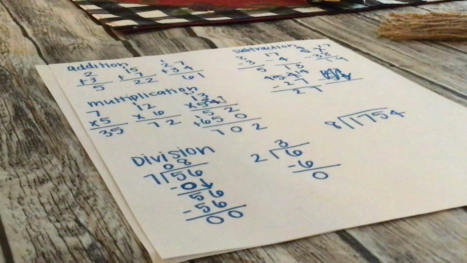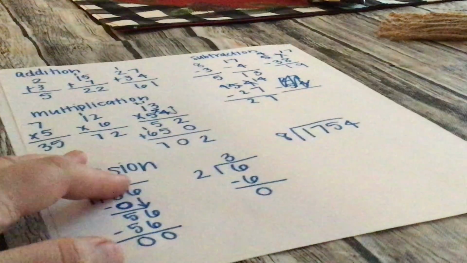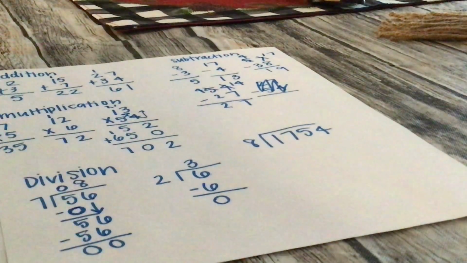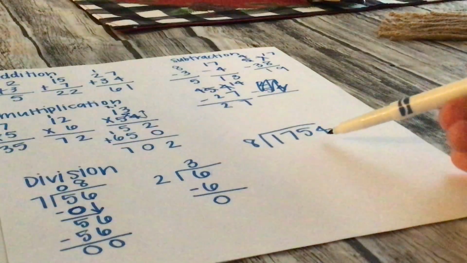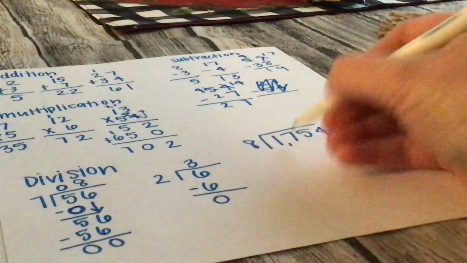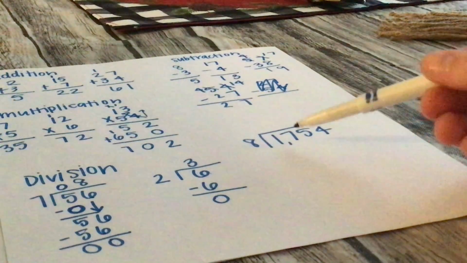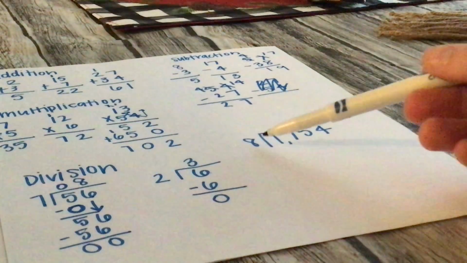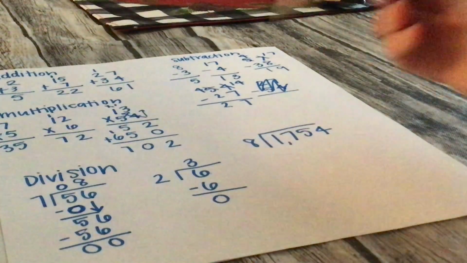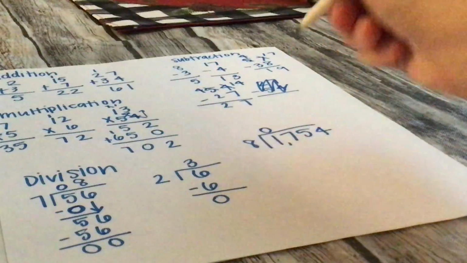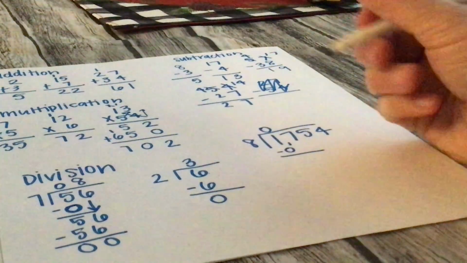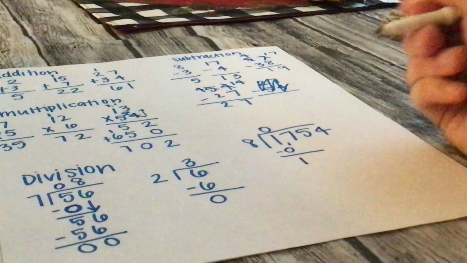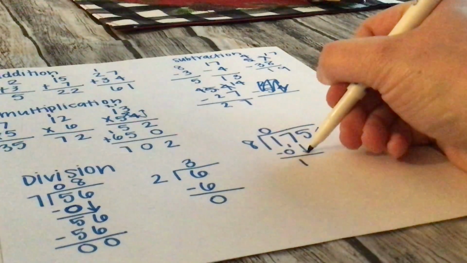Now this next one, I don't know if there will be a remainder or not, but if not, I'll just do another problem. So we have 8, and then inside the little house is 1,754. So 1,754 divided by 8. I ask myself, how many times can 8 go into 1? That is a 0. So 0 times 8 is 0. We subtract. 1 minus 0 is 1. You bring down its neighbor of 7.